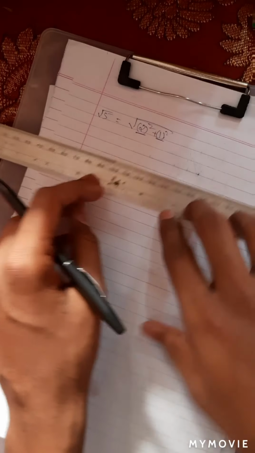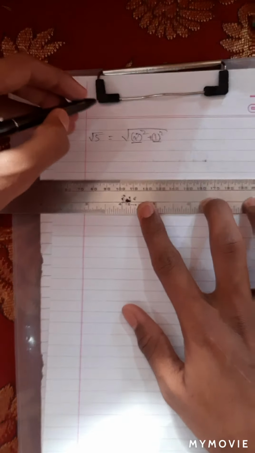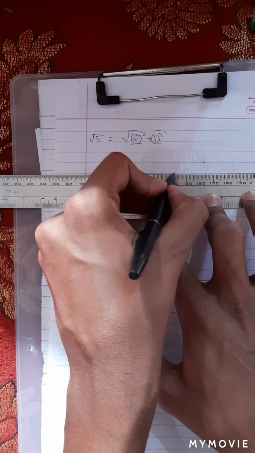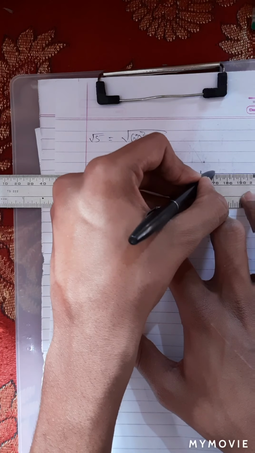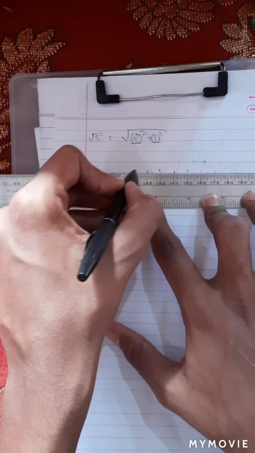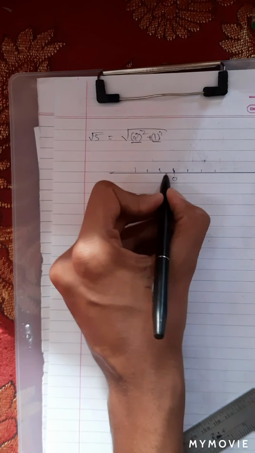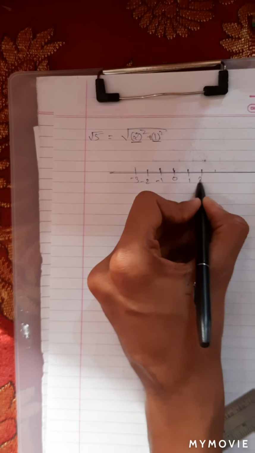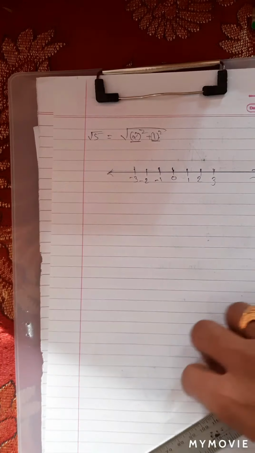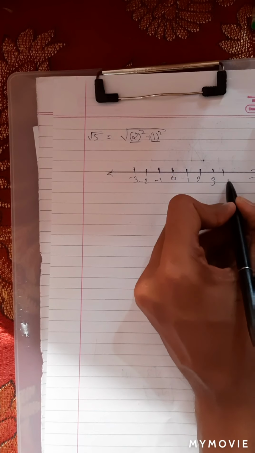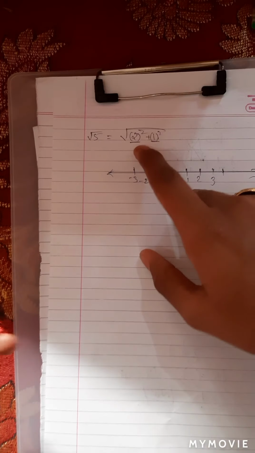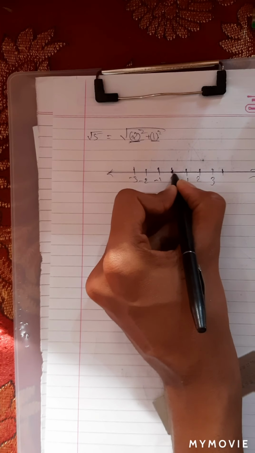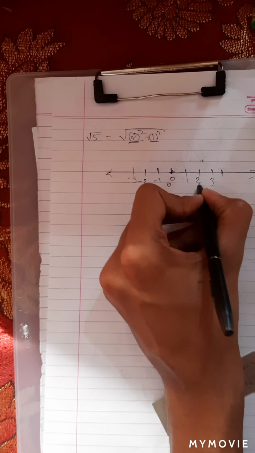So again make a line of the length which you require, and mark the points 0, 1, 2, 3, minus 1, minus 2, minus 3, and so on. As we know, here we have a base of 2 centimeter. So I join from 0 to 2, and I take 0 as O and 2 as A.